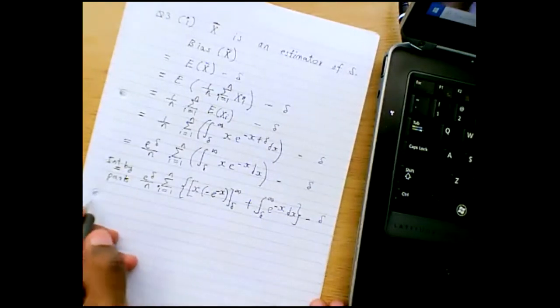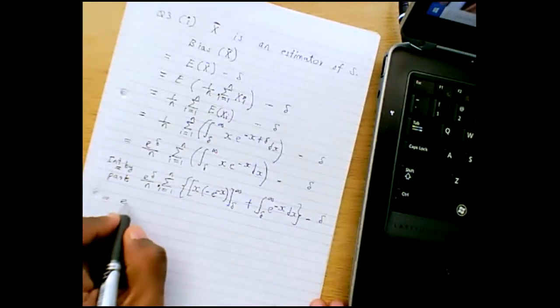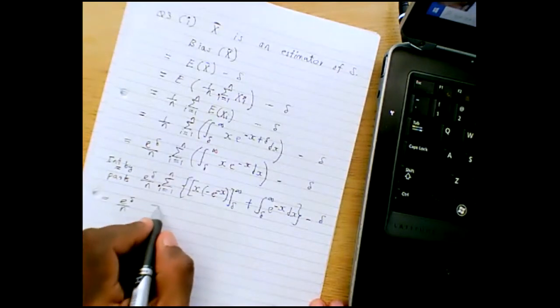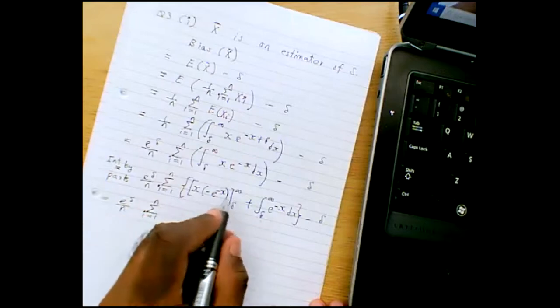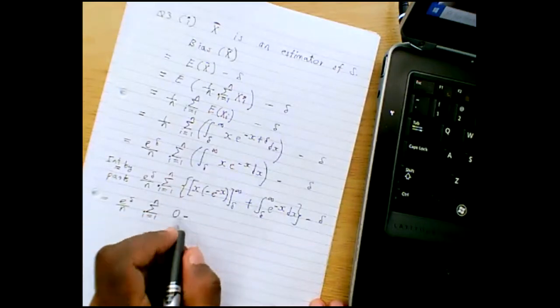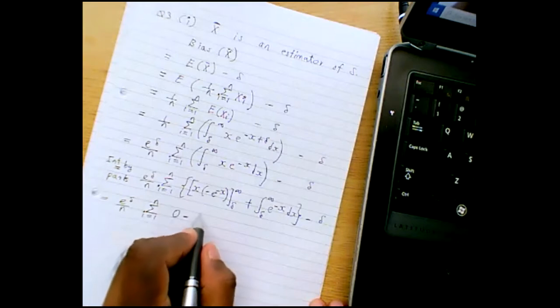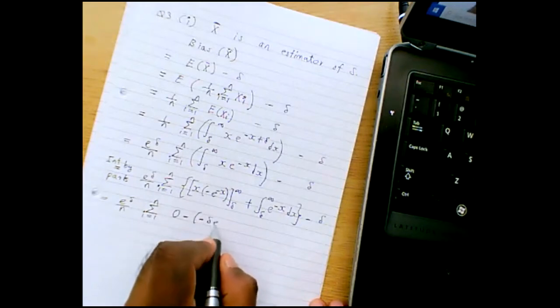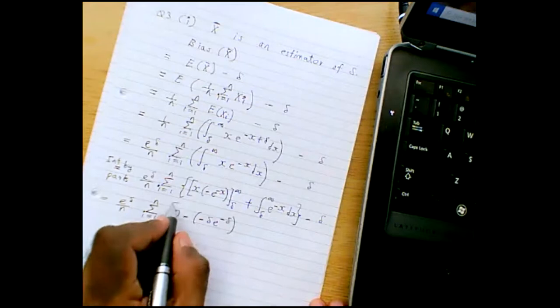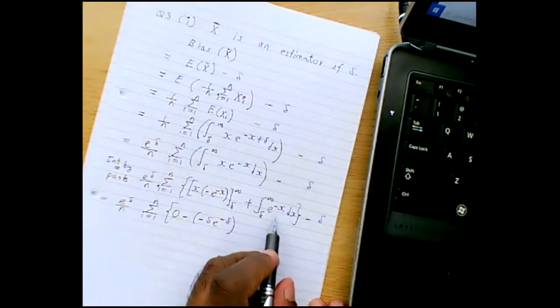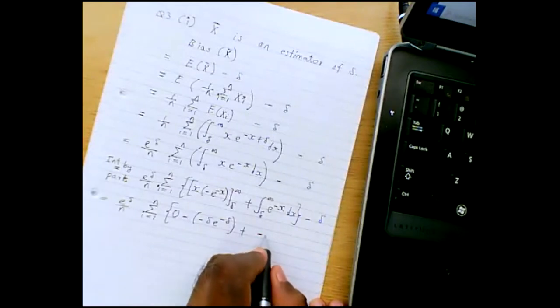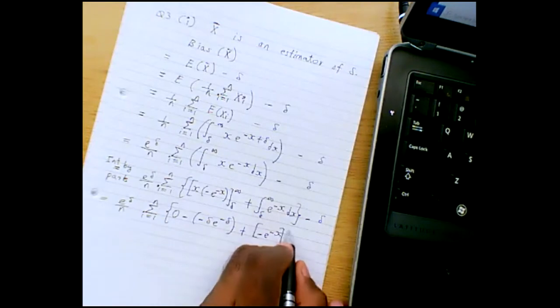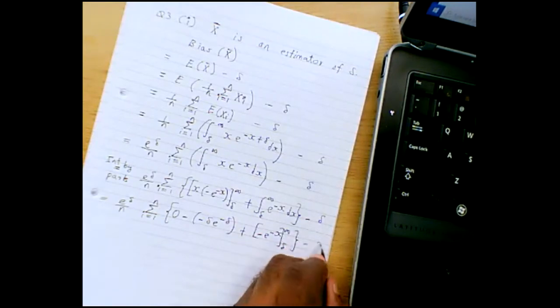All right, now let's take the limits. The limit at infinity will be 0. The limit at delta is minus delta e to the minus delta, right? And the integral of this is not difficult, so it's simply minus e to the minus x. Take the limits from delta to infinity. Okay.